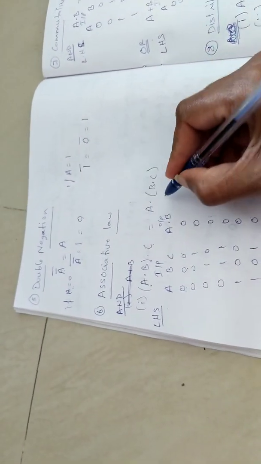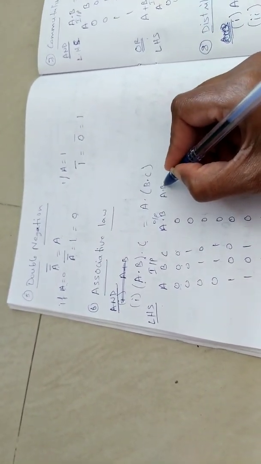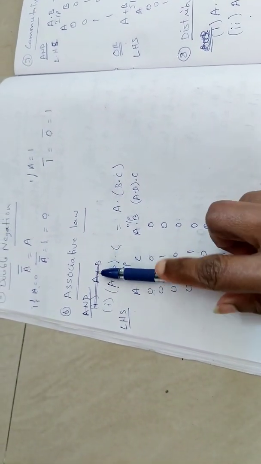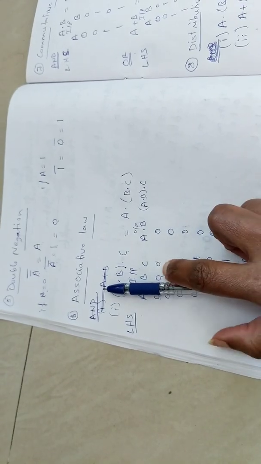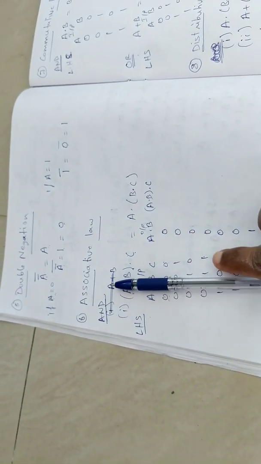Next I have to make the next combination of A dot B with C. So this is my A dot B. Forget this part. Only with the C you have to make a combination. With the C you have to see these both things. So A dot B dot C, 0 0 0. Where your variables are the same, there you have to put a 1.